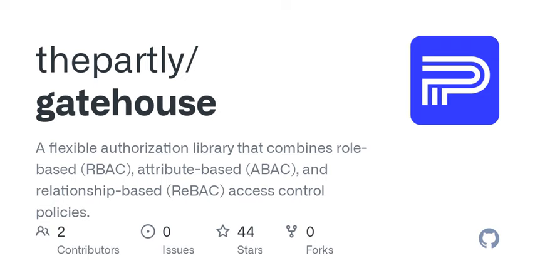Kind of neat, right? Now, Gatehouse is all about combining these methodologies smoothly. It allows policy composition using logical operators. So, you can have policies that say, you can access this resource if you're either in one of these roles or meet certain attributes. This flexibility is a game changer, especially in larger environments where needs continuously evolve.